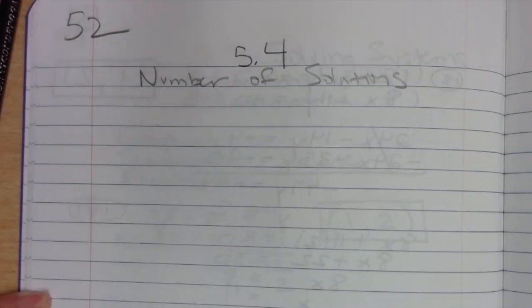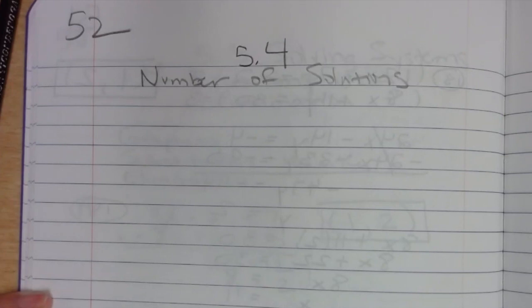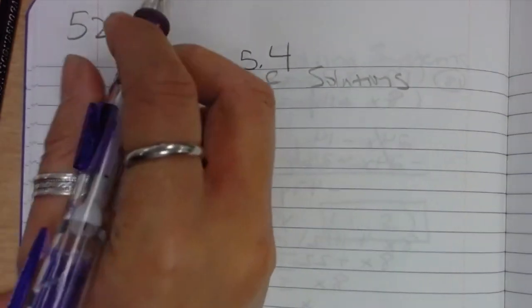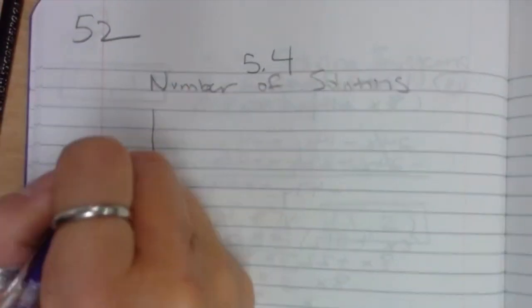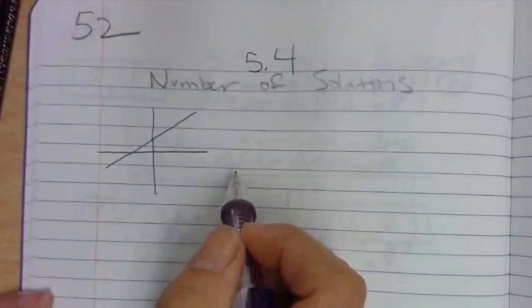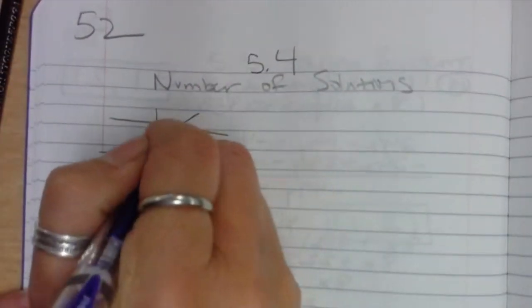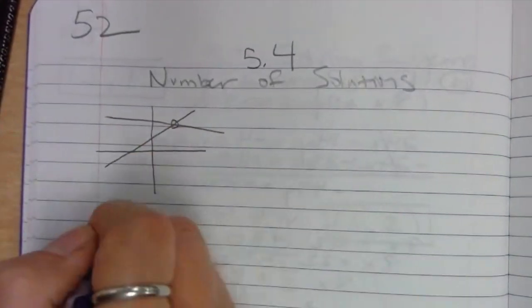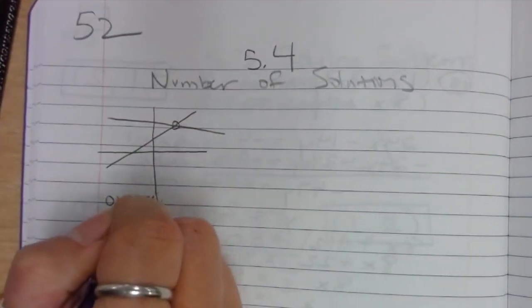Okay, so we're doing section 5.4 in your book on page 254. This is kind of a culmination of everything that we've been doing. So far, you've learned to solve systems of equations, and you've learned that there is how many solutions to a system of equations? 1. So, to know that there is one solution, what is happening to those two lines if there's one solution? They're intersecting. Okay, so at a point. That's if there's one solution.